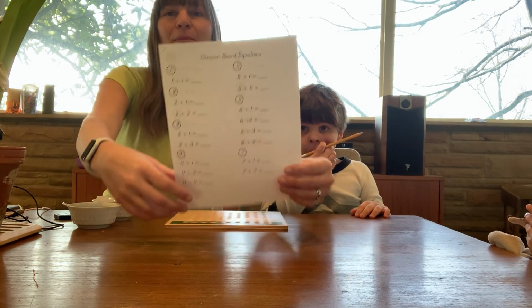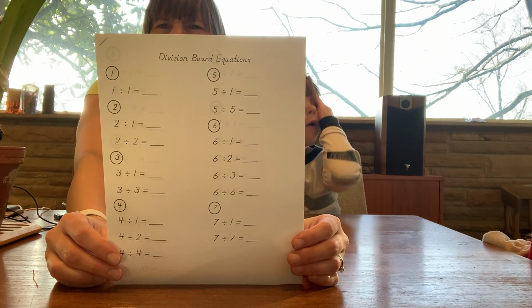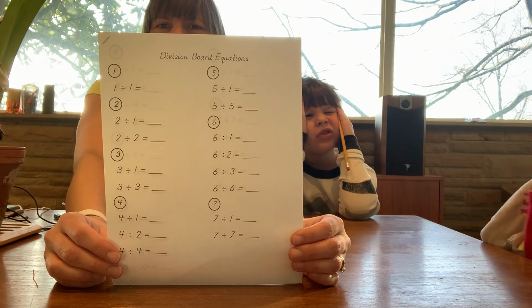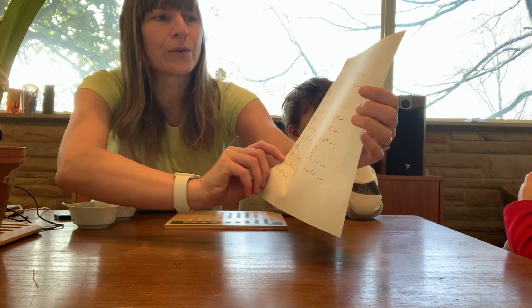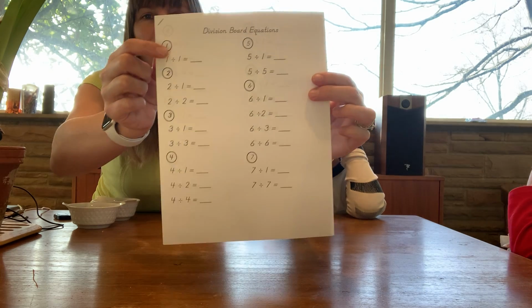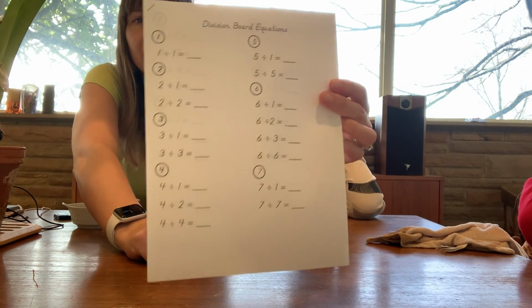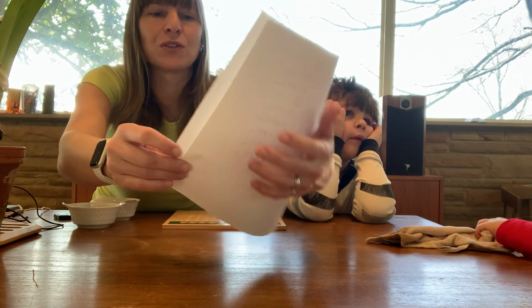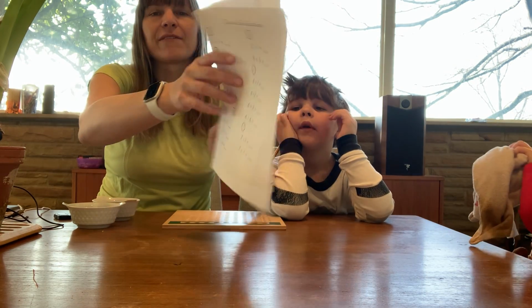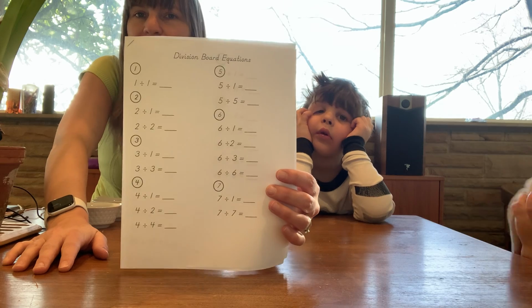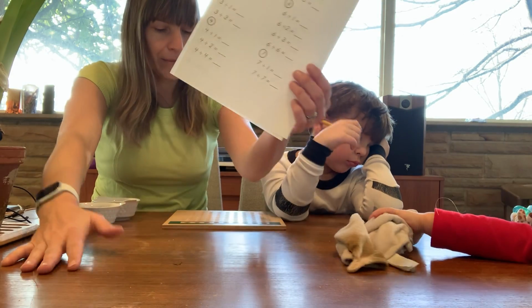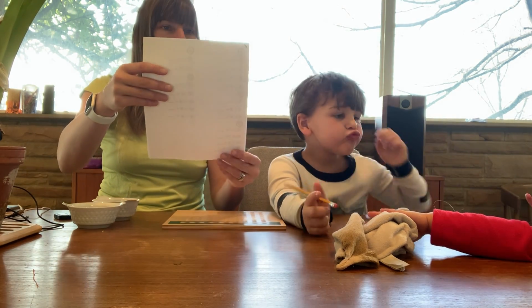This is the paper that I have at school with division equations for the division board on it. Basically we start with 1 divided by 1, 1 divided by 2, and then go on like this, all the way up to 12, I believe, on these two sheets. So you can just write down those equations for your child at home if you're doing this at home.